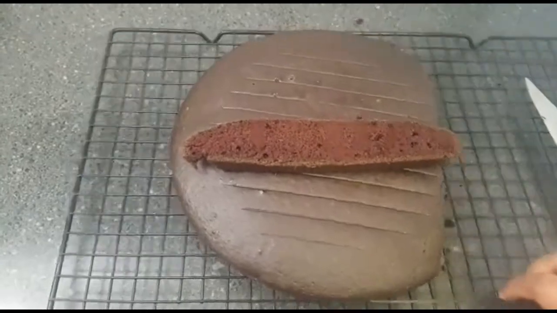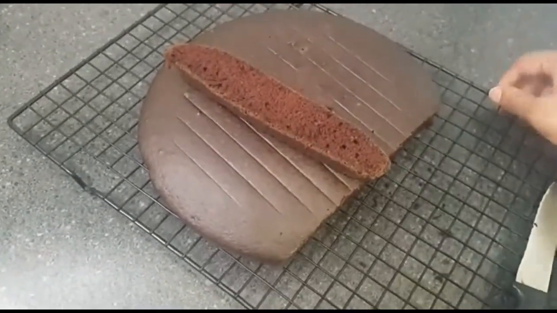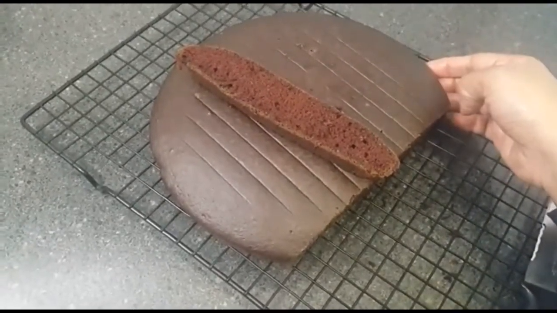I have made many cakes using this recipe, and I really hope that you give it a try and let me know how it worked for you in the comments below.